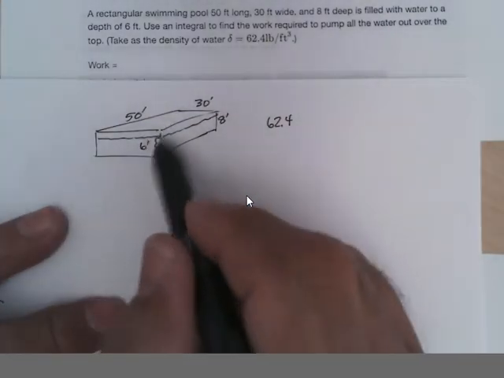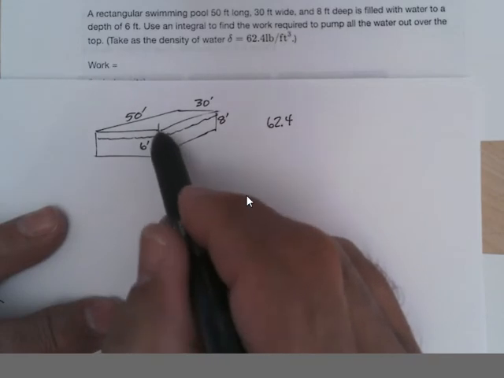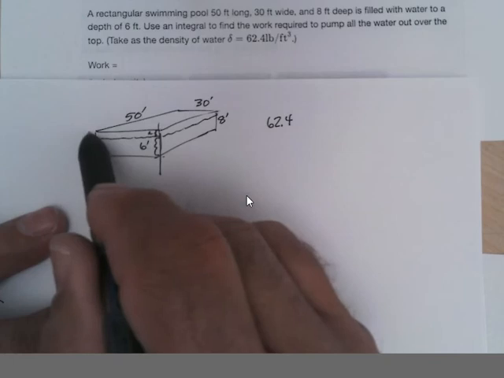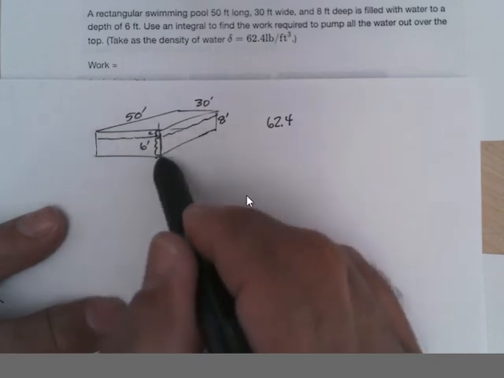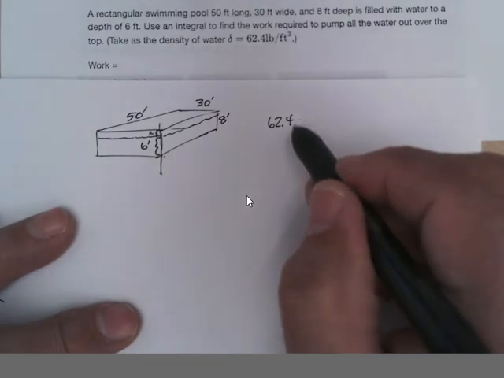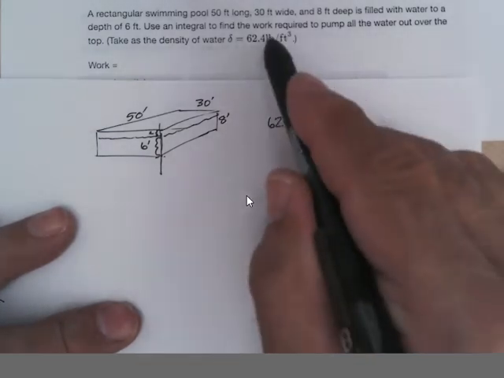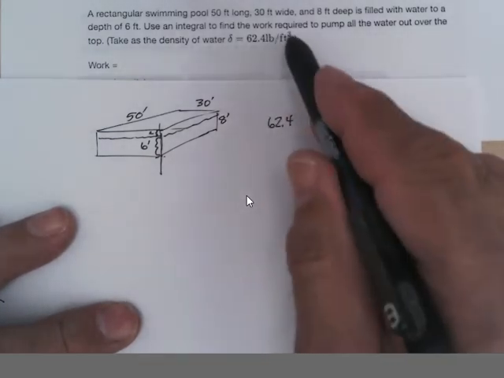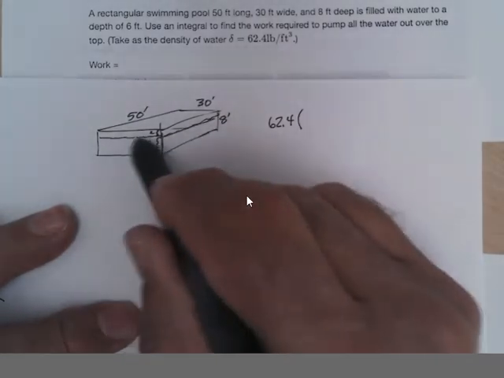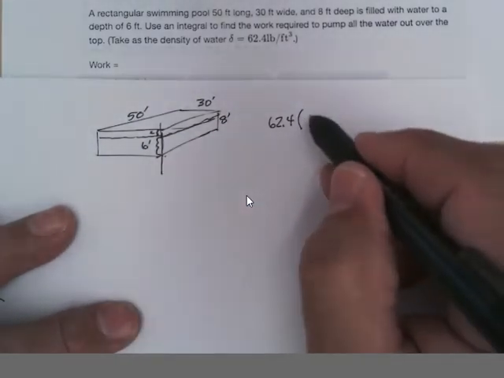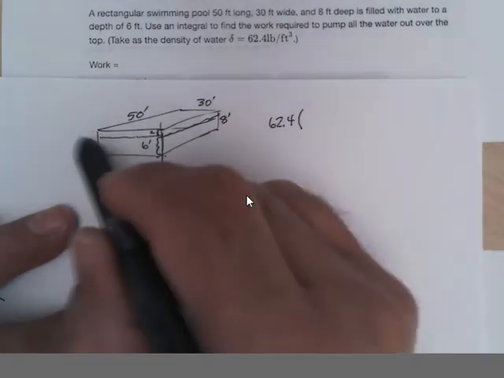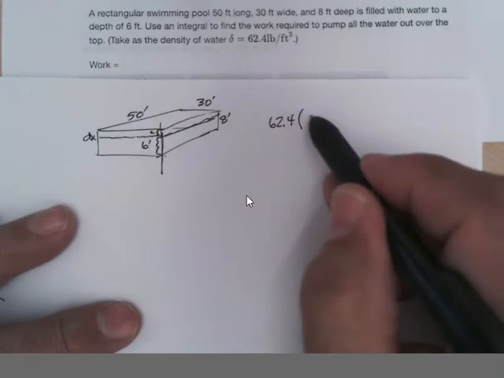So I don't really need the y, I just need the x, and if I call that x, and this is x at 0, and this is at 8, then 62.4 pounds per cubic foot. So if I can find the volume of my slice, I'll just take a slice right off the top. Its volume would be 30 by 50 by dx.